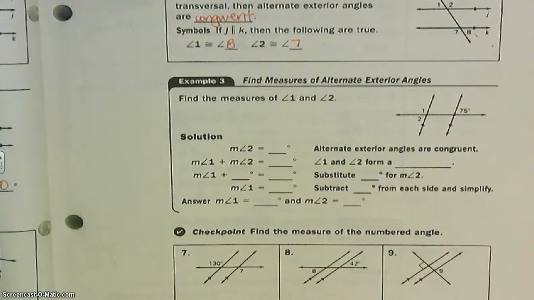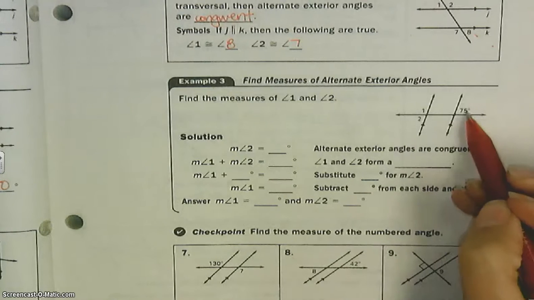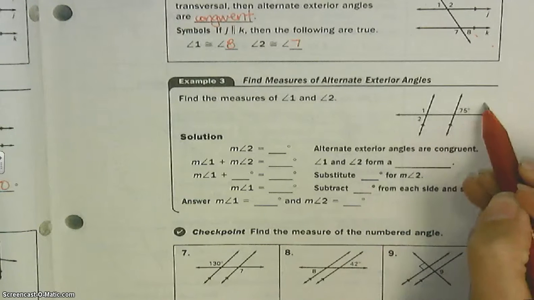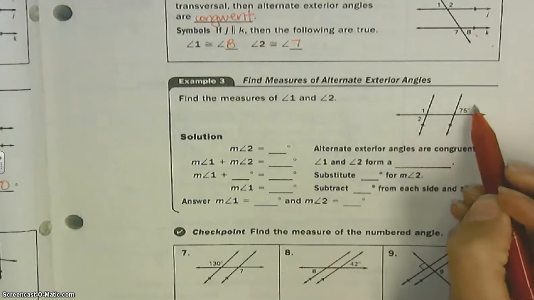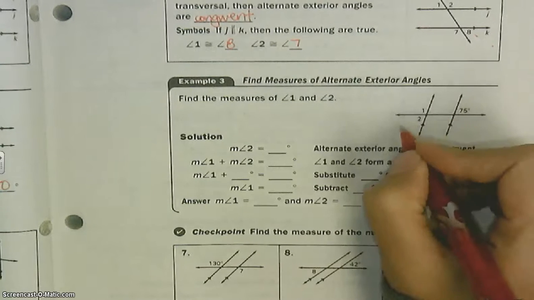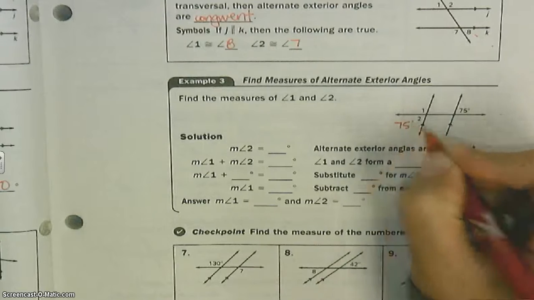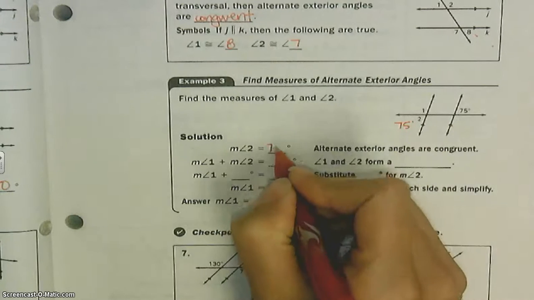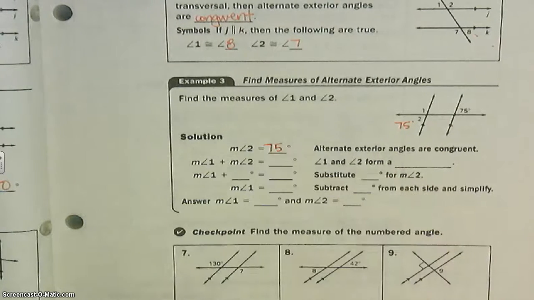In this example, we have to find two different angles. We have to find 1 and 2. Well, let's see, I see the 75 here, and I see some alternate exterior angles. And I know my alternate exterior angles are equal because of this. So I'm going to put 75 here. So I know that 2 is 75 because of alternate exterior.